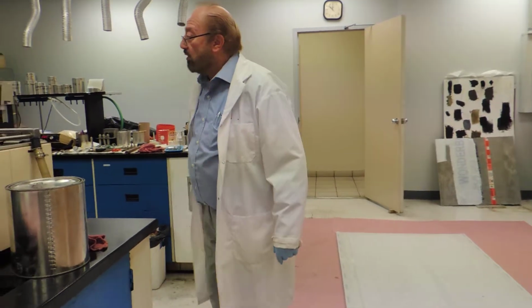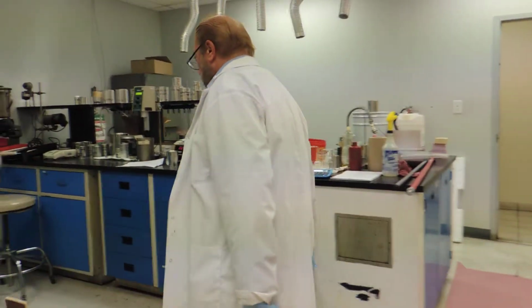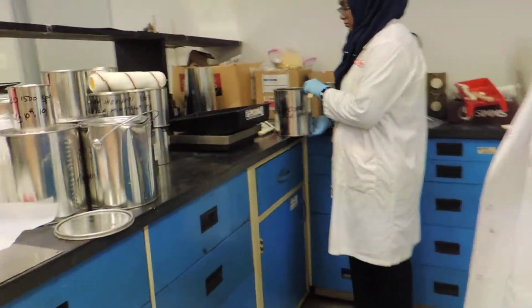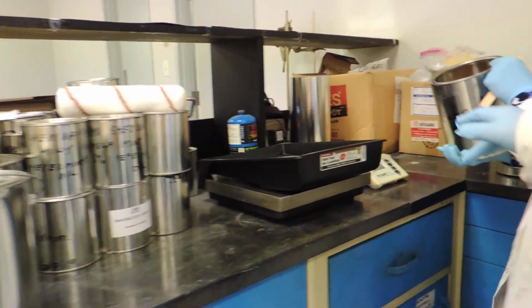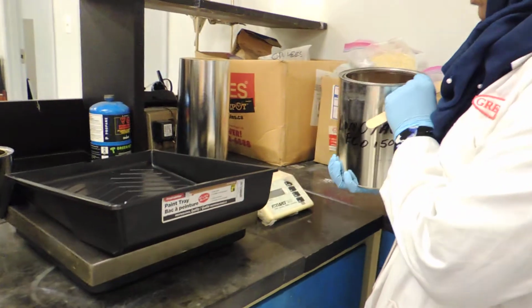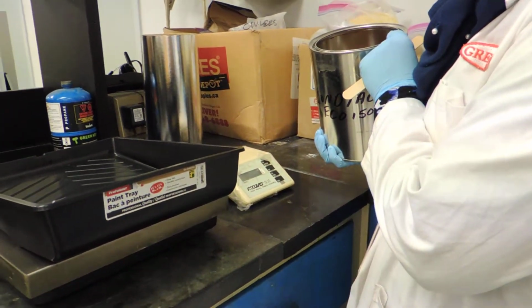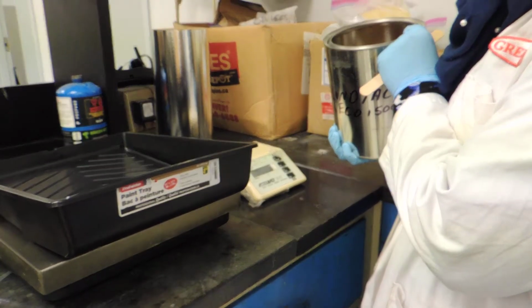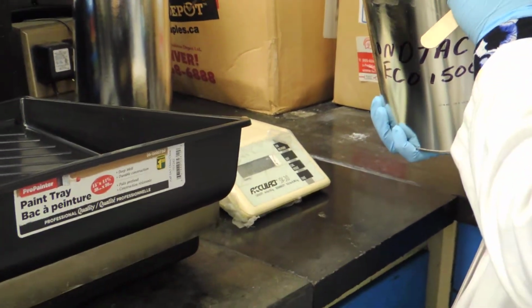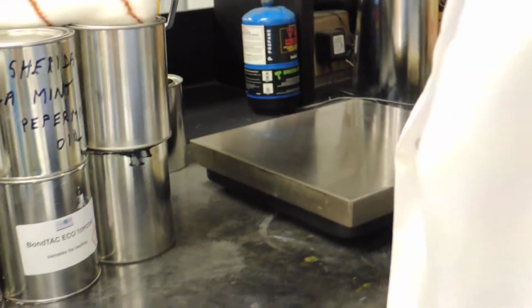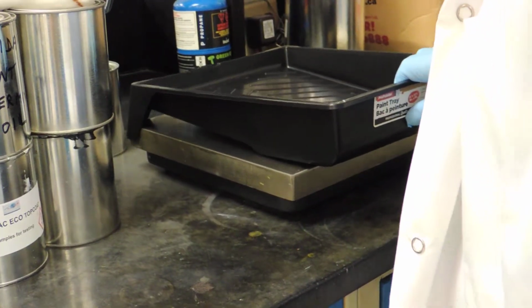We'll now move over to our demonstration sample. This is a gallon can of BondTAC Eco 1500, commercially produced in our production facility. We will weigh it. One second, Patty. Yeah, the scale is there.